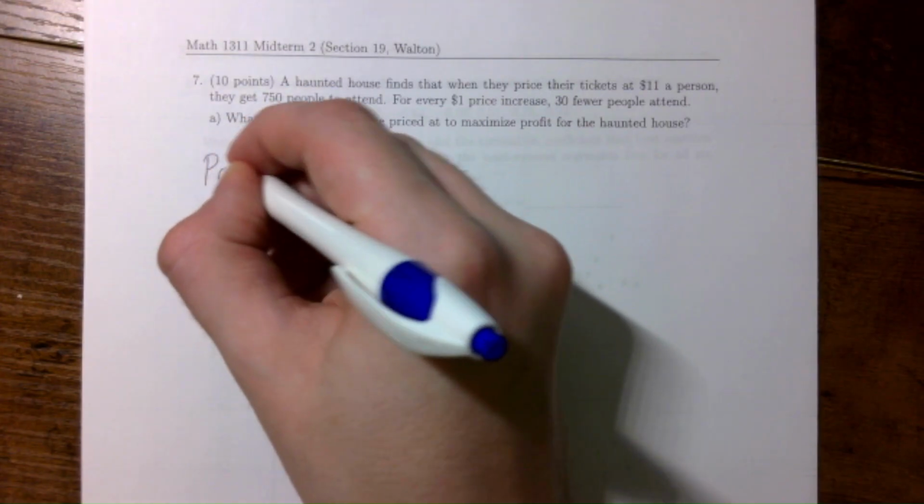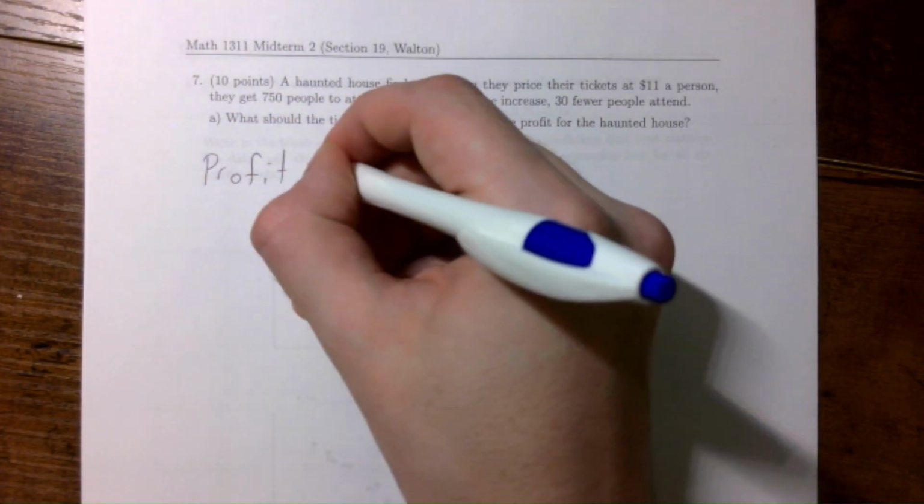Okay, so we are going to need to look at the following situation. Remember that profit is equal to revenue minus cost. In this case, what do I need to figure these different things out?